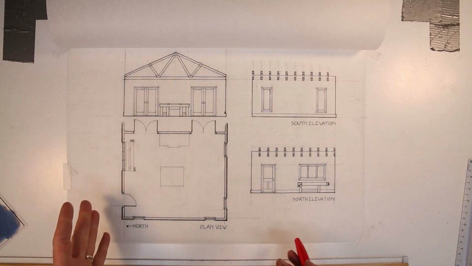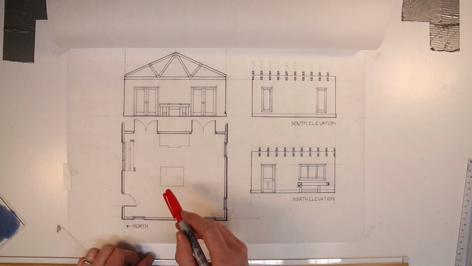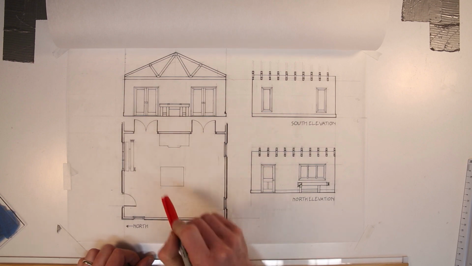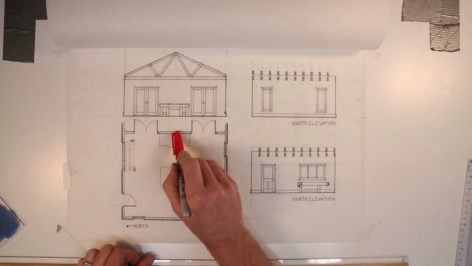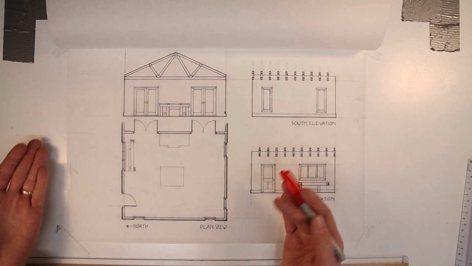Okay, I've drawn my room in plan and elevation view. This is the plan view. I've already decided that I'm going to draw this in perspective as though I am looking at this wall. So I have drawn this wall in elevation directly above the plan view. This will make layout easier.